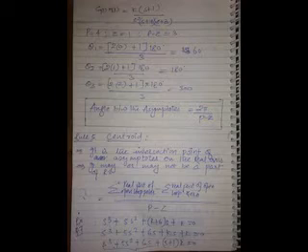This will become K by root 2 into root 50 equal to 1. K is root of 100, which means the value of K at this point is 10. This is the answer. This is how we have to apply angle condition and magnitude condition.